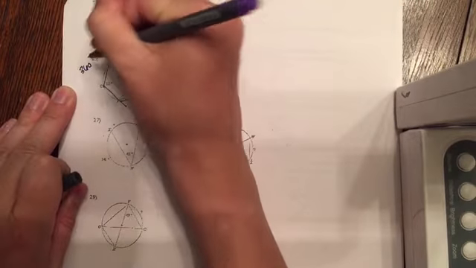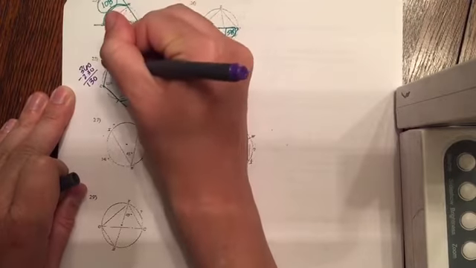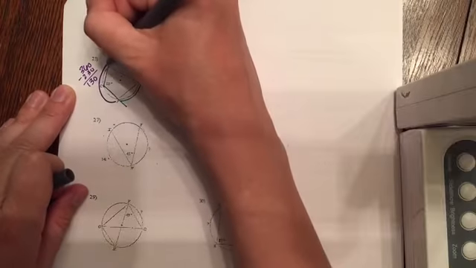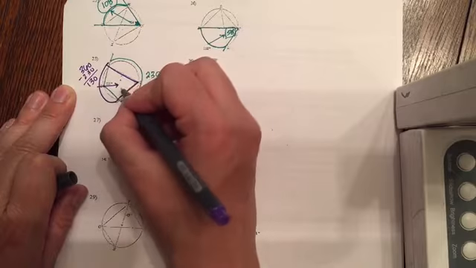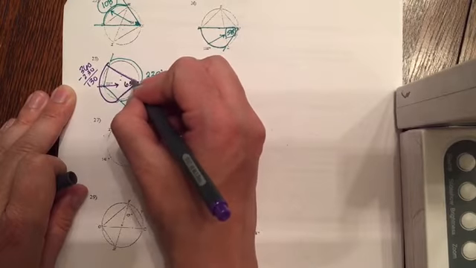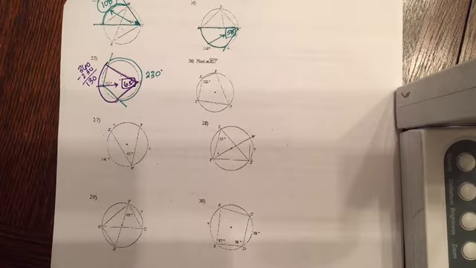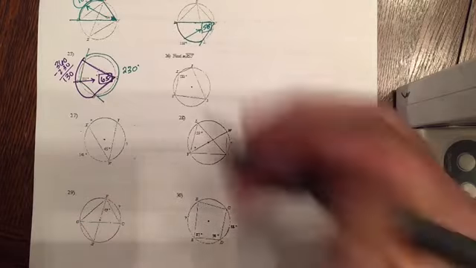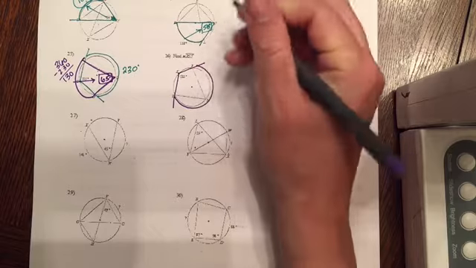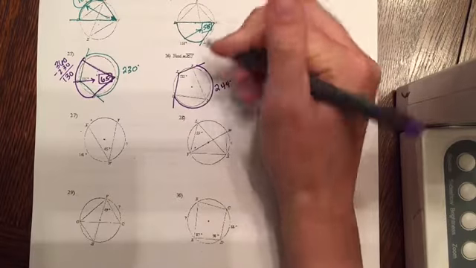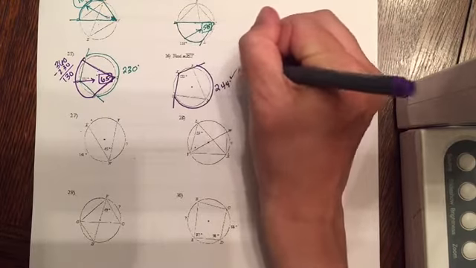So 360 minus 230 means that this arc is 130. And if I use that arc to find this angle, that means it's a 65 degree angle. So you kind of have to bounce around a little bit. I take this angle out and it creates this arc, which would be 244, and it just wanted RST. RST, so done.